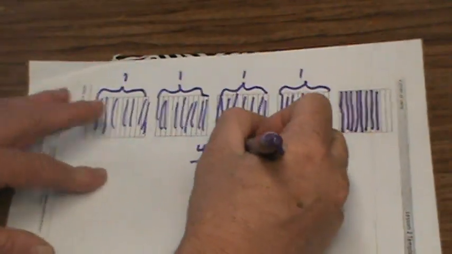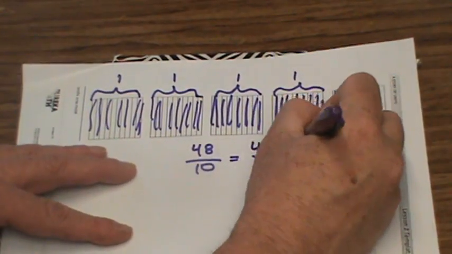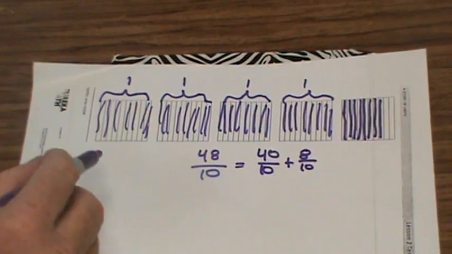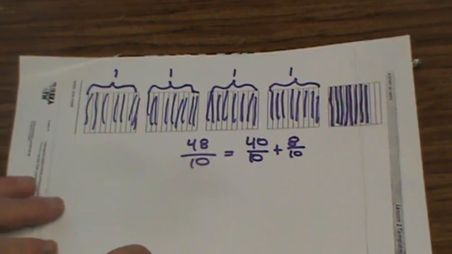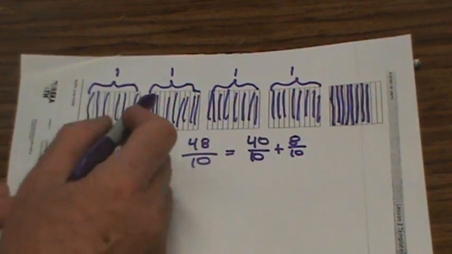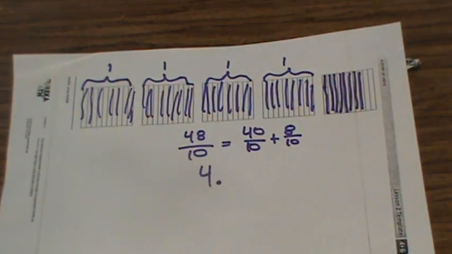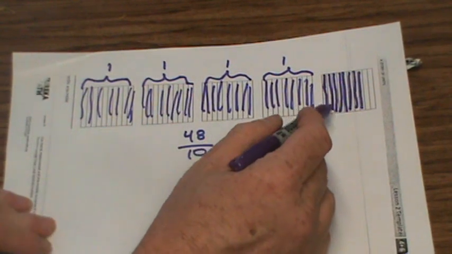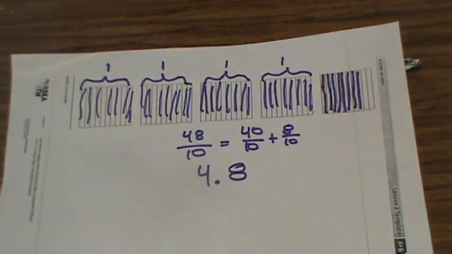So this equals 40 tenths plus 8 tenths, right? There's our 40 tenths, there's our 8/10. But let's make this a decimal. How in the world am I going to do this? Well, these are whole numbers, 1, 2, 3, and 4. There's my 4 and there's my decimal. How many tenths do I have down here? 1, 2, 3, 4, 5, 6, 7, 8. So we have 4 and 8/10.